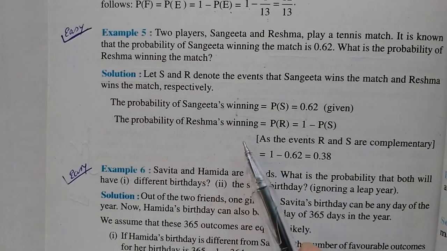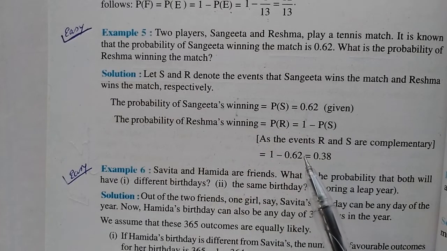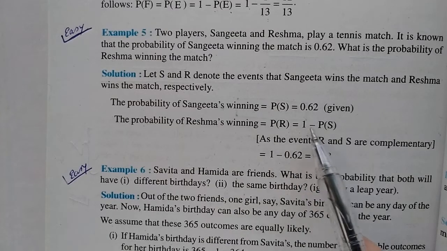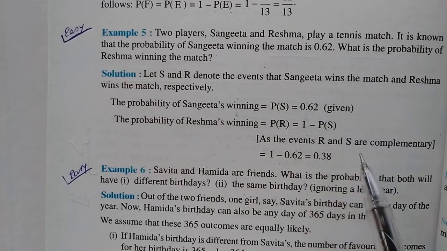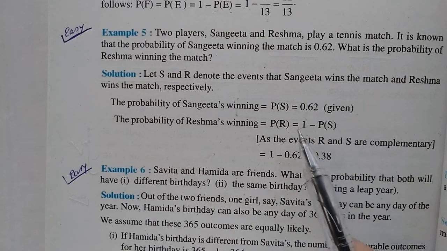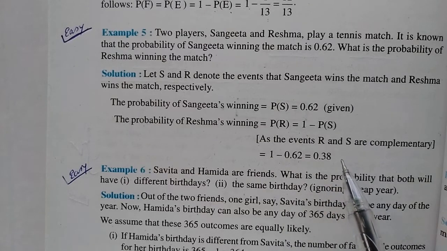Now P of R is what? The probability of Reshma's winning. P of R is 1 minus P of S. What is the reason why we have taken this? The reason is that events R and S are complementary. So 1 minus P of S, 1 minus 0.62, that is 0.38.